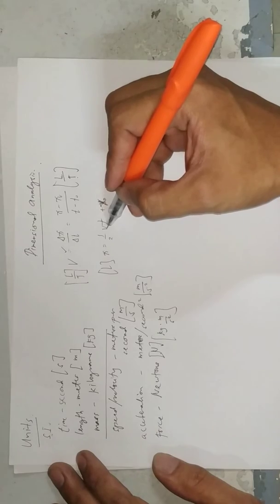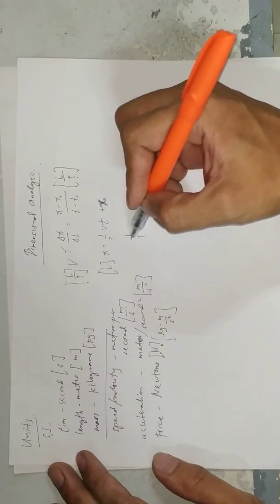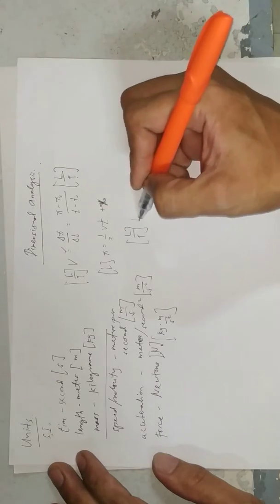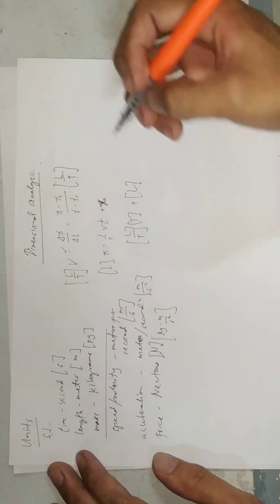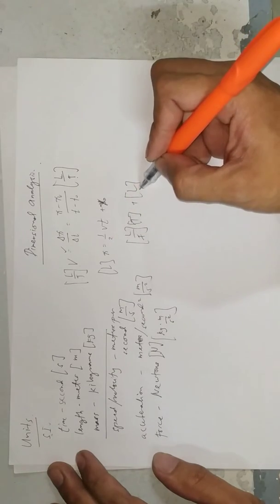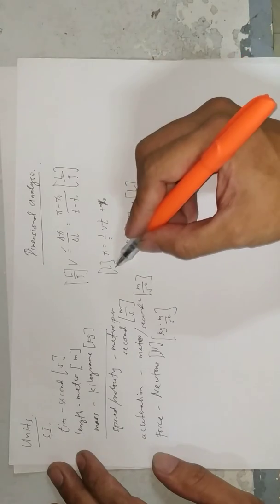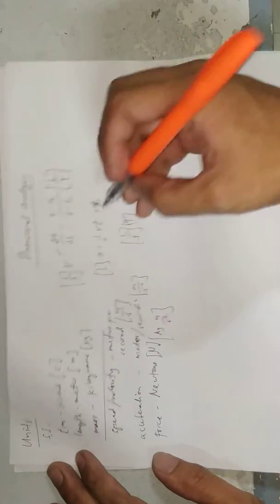v is expressed in meters per second, that would be L over T, times time, plus L. So I can cancel this one, and L plus L will give us simply L. Dimension of length plus dimension of length will give us dimension of length. So this equation exists.